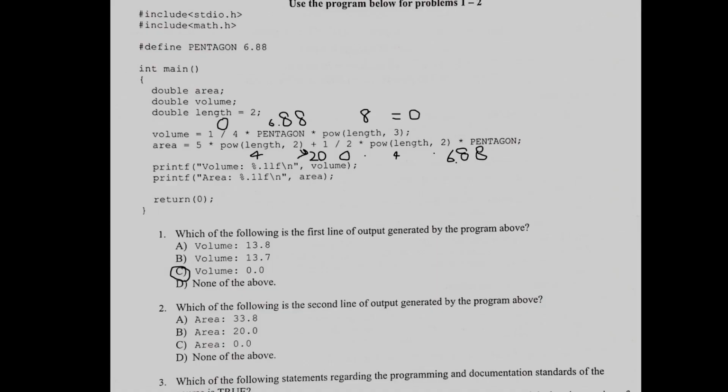Now, as you can see here, we have to add this plus here. This is going to evaluate to 0. So we're really going to just have 20 plus 0, which is 20. So this is equal to 20, and it will be printed in the printf statement. And so the answer to the second question is B, 20.